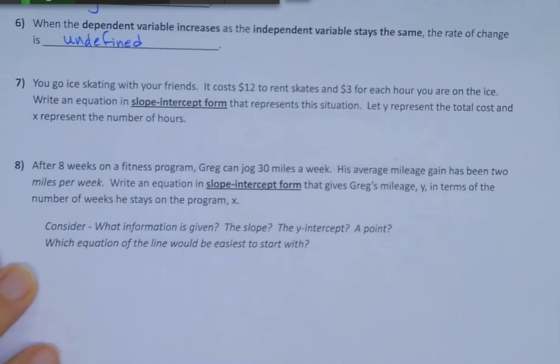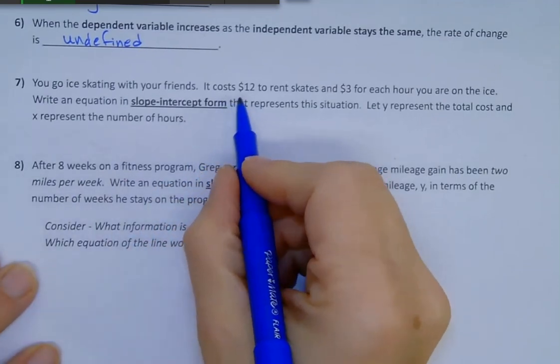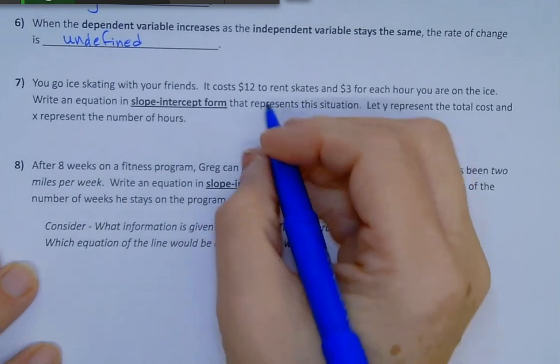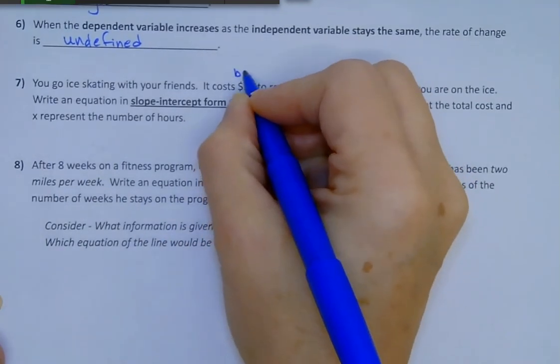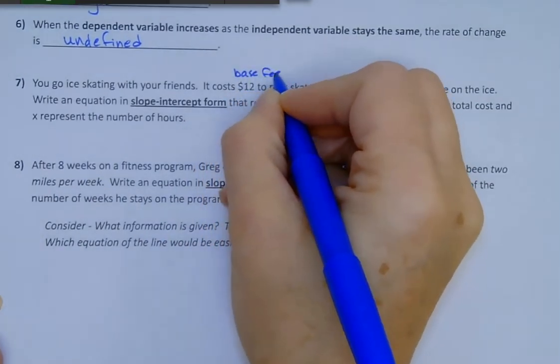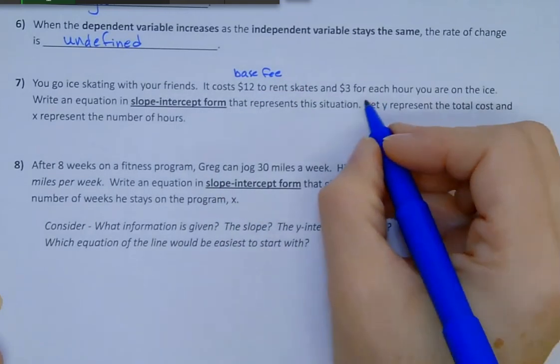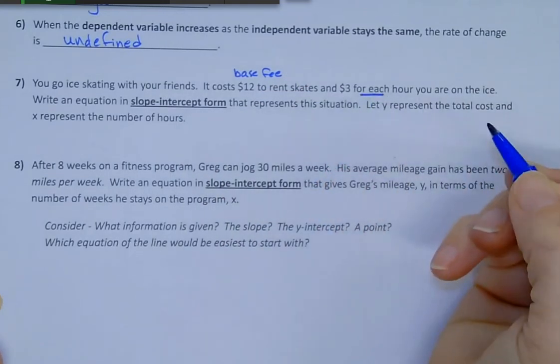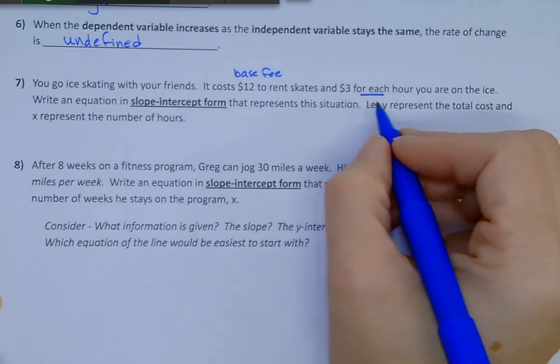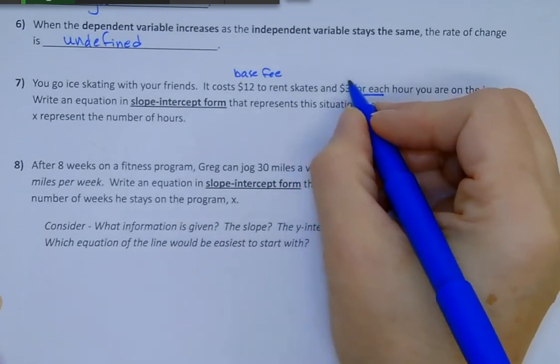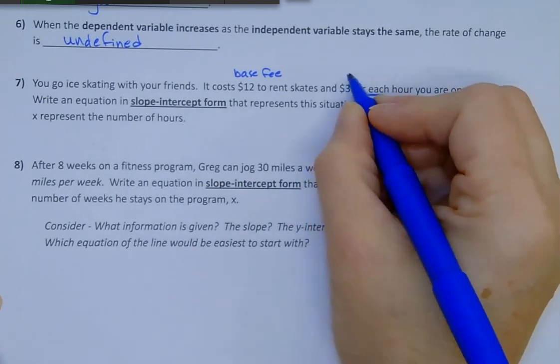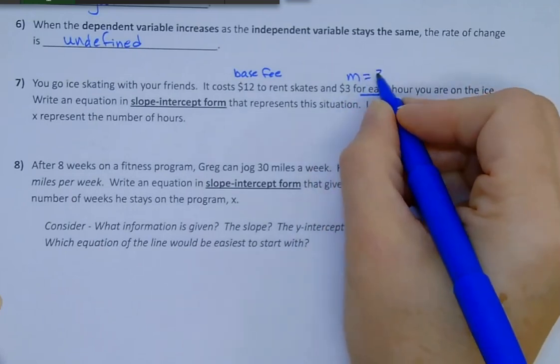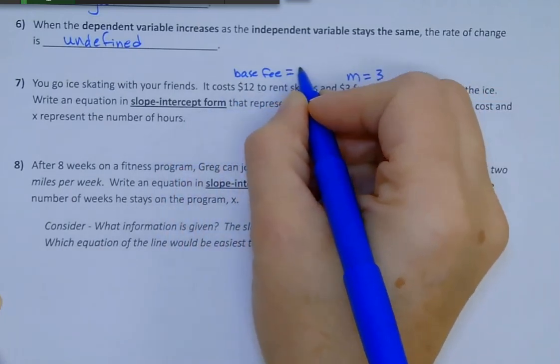Okay, y is the total cost, x is the number of hours. So when I think about what this means to me, if it costs $12 just to rent the skates, that's going to be my base fee, right? And then if it's $3 for each hour, per hour, for each hour, every hour, that's going to be my rate. So my rate of change is also my slope. So I'm going to say my slope is 3. My base fee was $12.